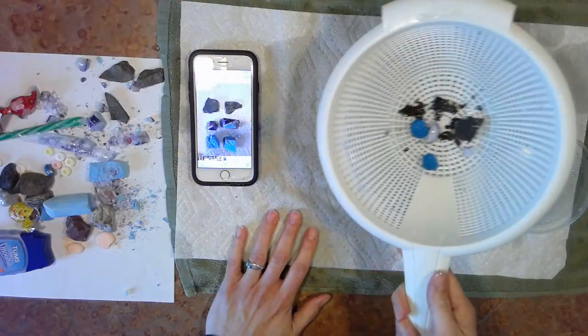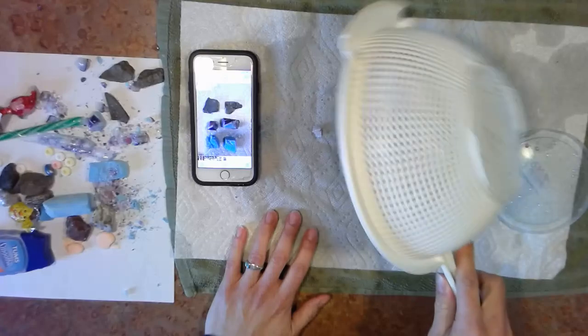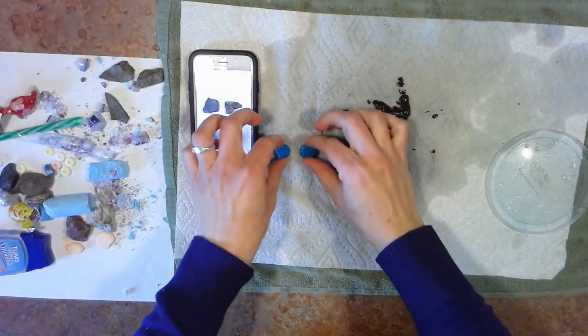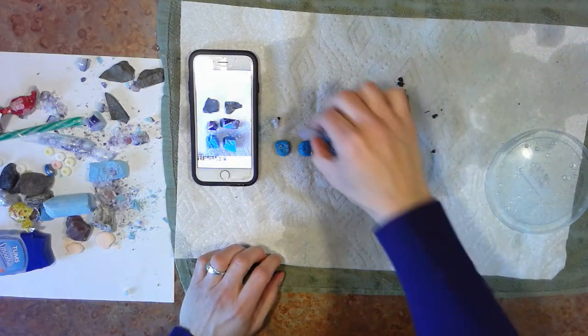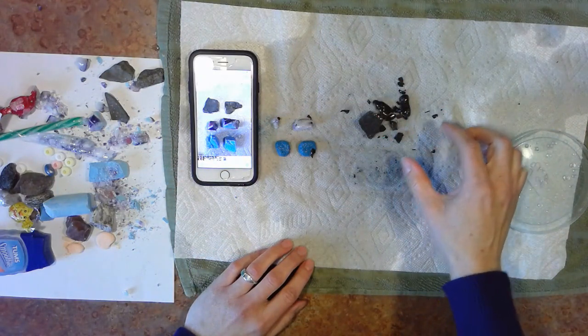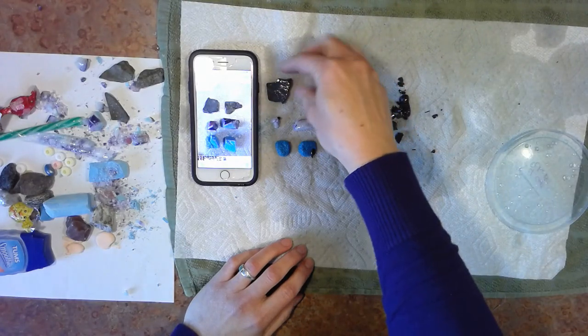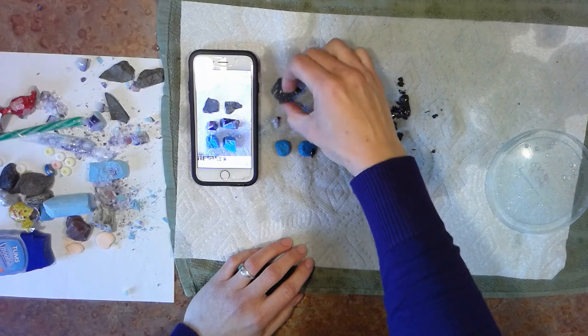Okay, so I have these in my strainer. I actually took the coffee filter out. It was taking a really long time, so I'm going to dump these on here. And we can see a couple of things. I'm going to put these back in order so you can compare them to the picture right next to it of what we started with. Can't get them exactly lined up how they were, but they were something like this.